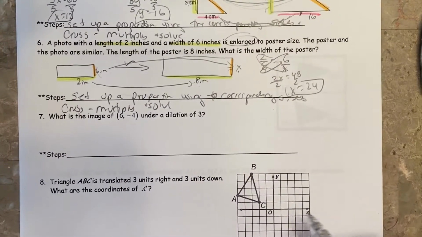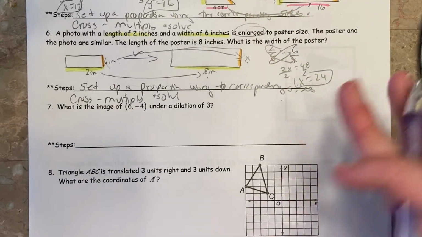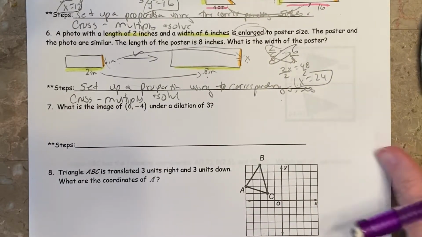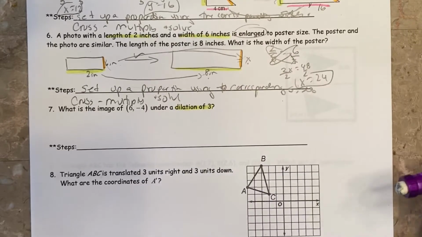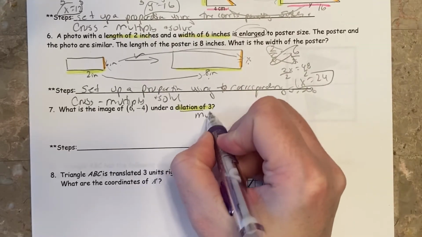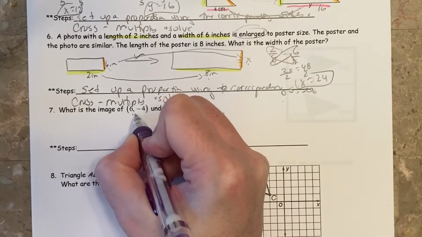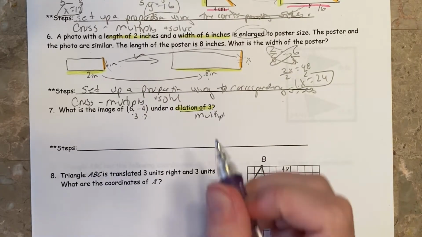All right, so moving on. So again, a lot of transformations and a lot of similar figures. All right, so we have another dilation, just like the front. Remember, dilation always means to multiply. That's all you have to remember. So take both of those and multiply it.